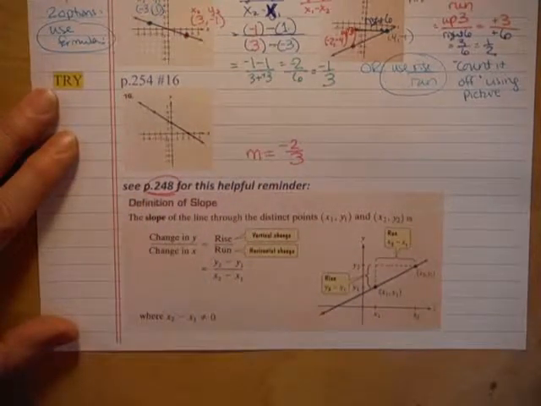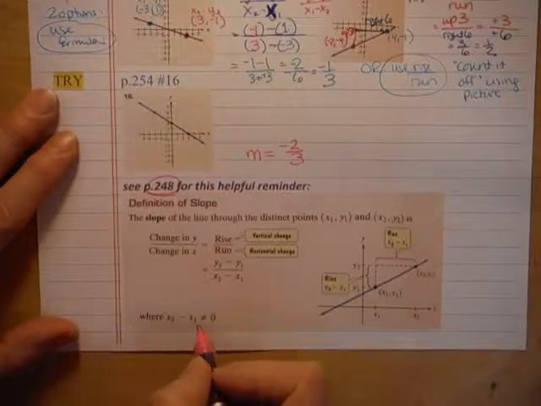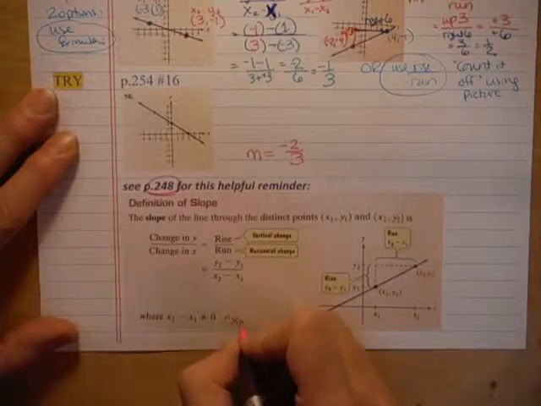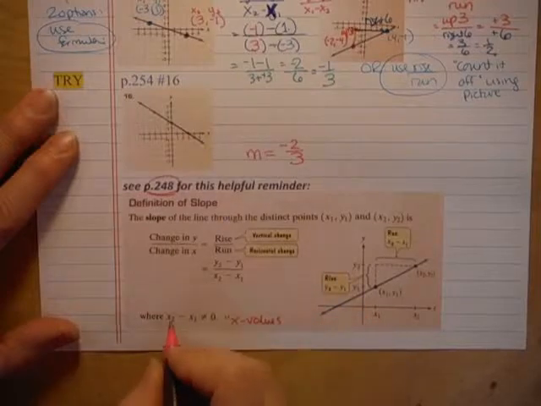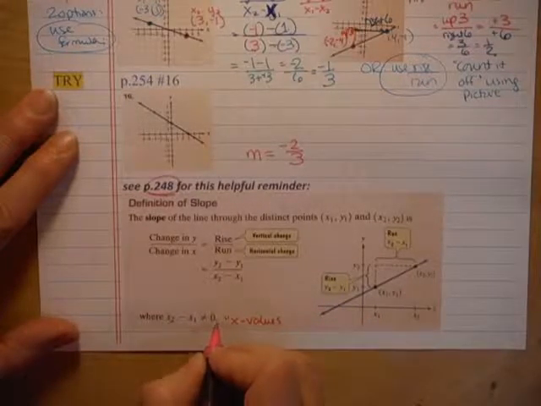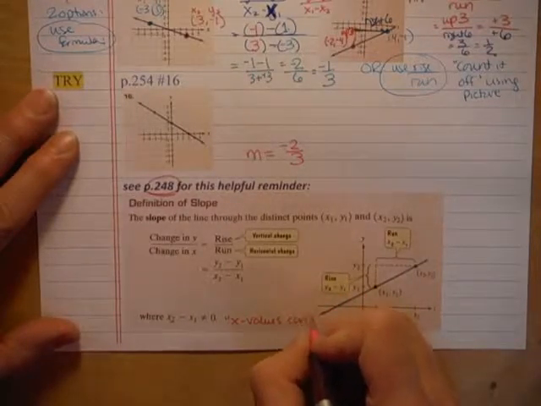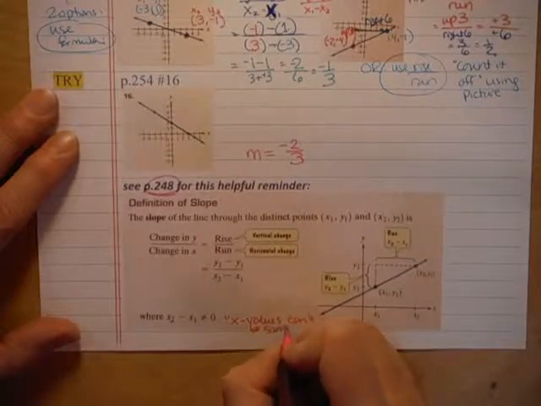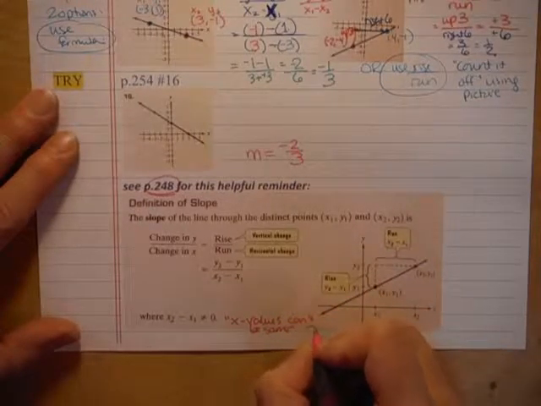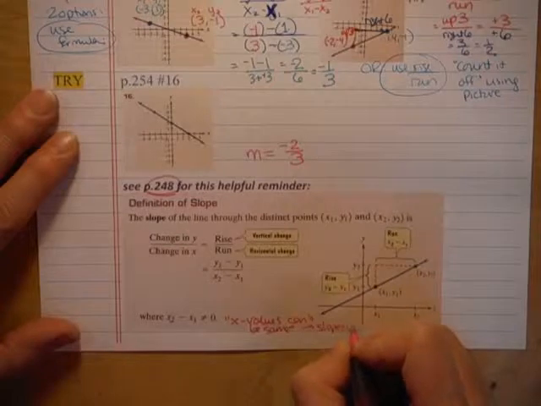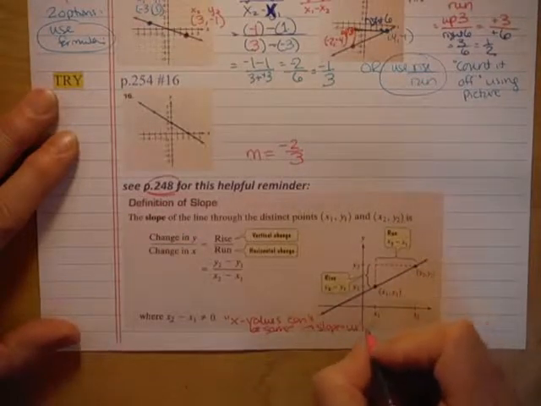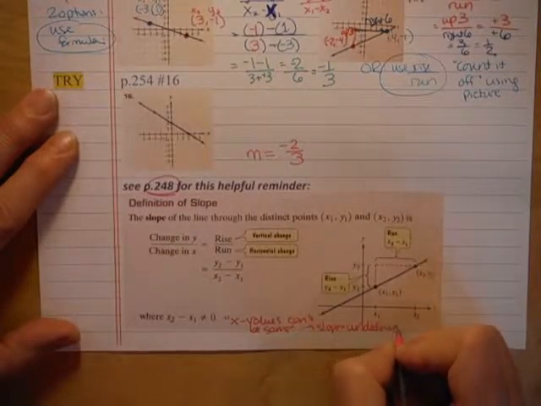And then note here on the bottom, as long as your x values are not the same. Because then you would create x2 minus x1 equals 0. I mean, they can be the same, but then slope becomes undefined because you're dividing by 0.